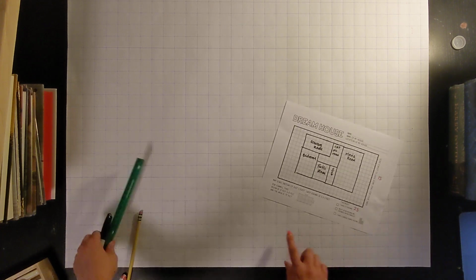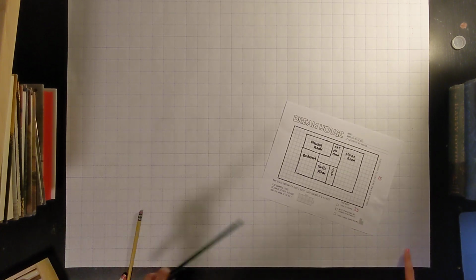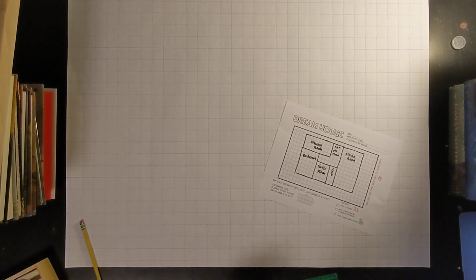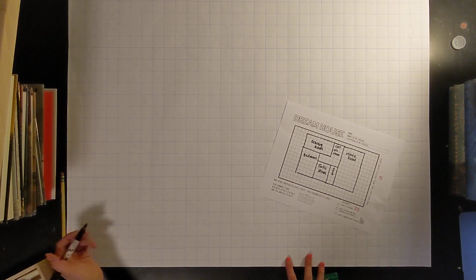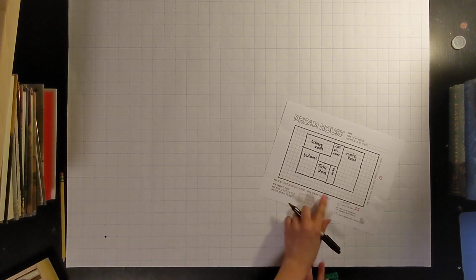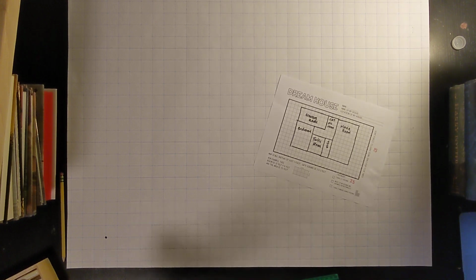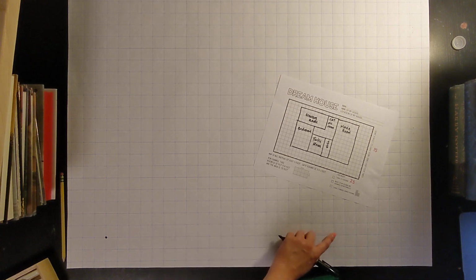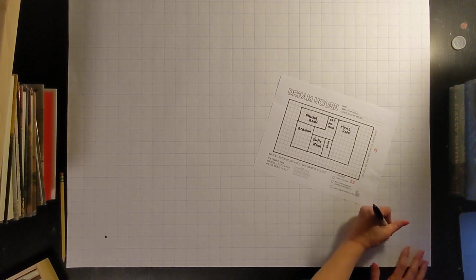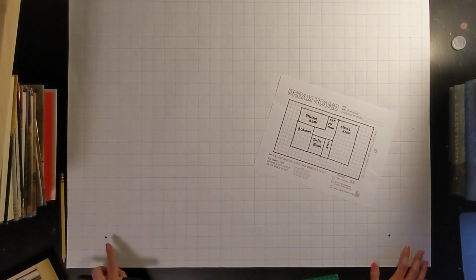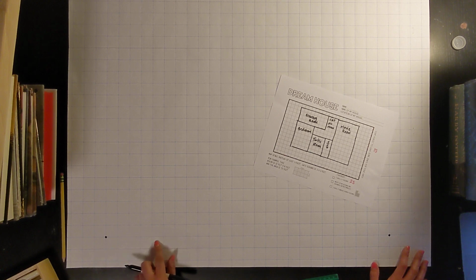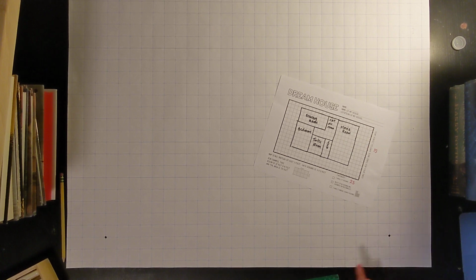So this is about 31 inches. So I'll go maybe about 3 inches in here and put a mark. And then I'm going to count 25 squares and then put another mark. 1, 2, 3, 4, 5, 6, 7, 8, 9, 10, 11, 12, 13, 14, 15, 16, 17, 18, 19, 20, 21, 22, 23, 24, 25. Then I'm going to double check it. And now that I've checked it, now I'll connect it.